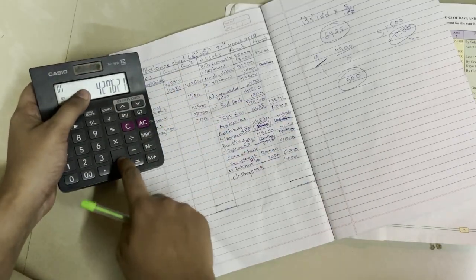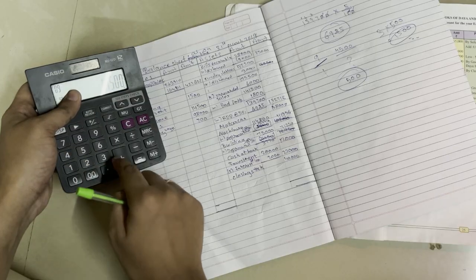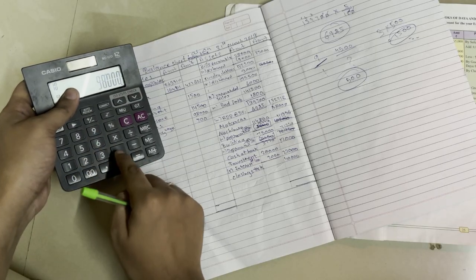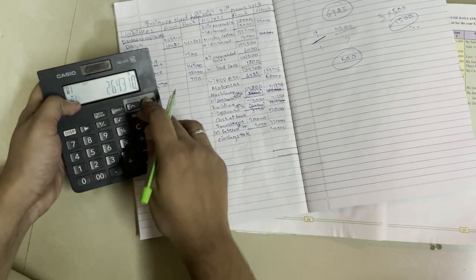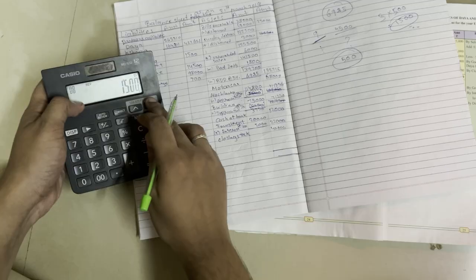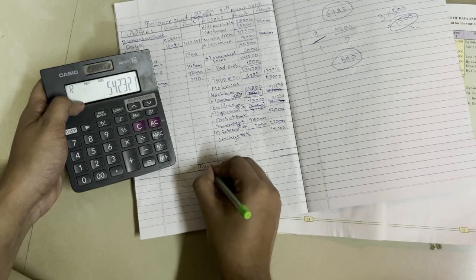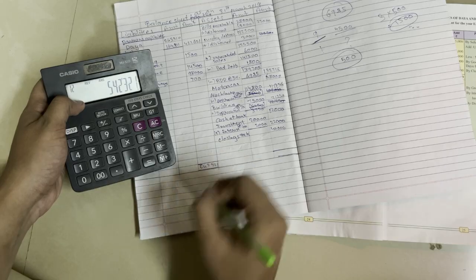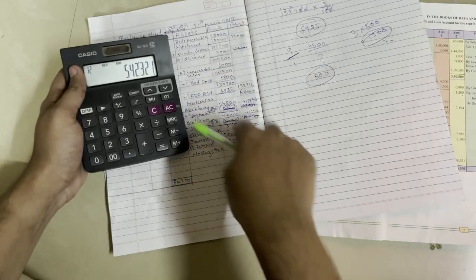So this amount plus 1,500 plus 14,500 plus 98,000 plus 700. We got, oh so sorry, we got 5,42,321 as a total. We have to match this one, so we have to total this.